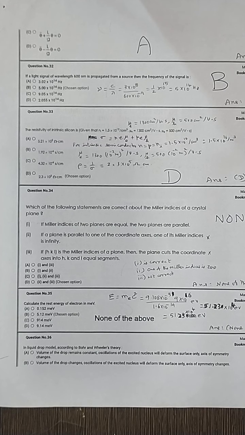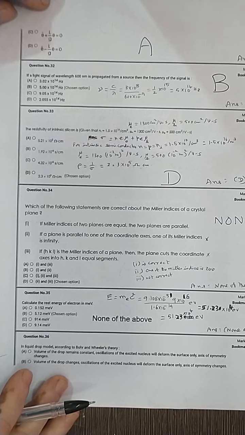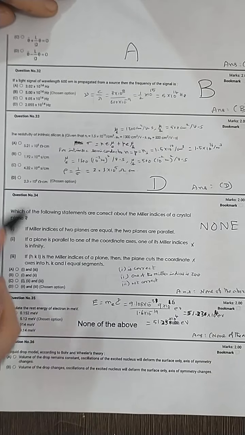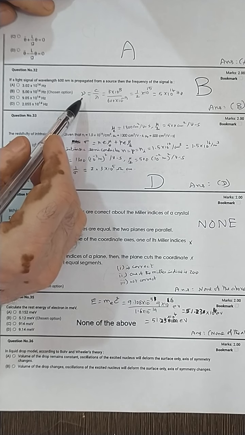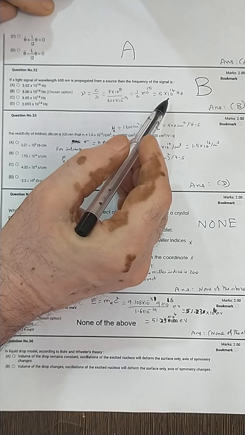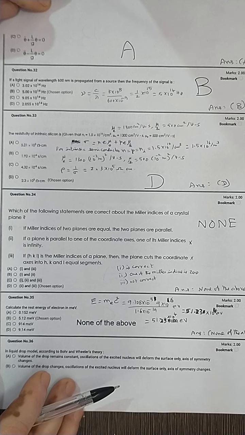Question number 32. A light signal of wavelength is given, then the frequency. So a simple expression, once you find this value is equal to 5 into 10 power 14, option B is the correct one. Question number 33, the resistivity of the intrinsic silicon is given.